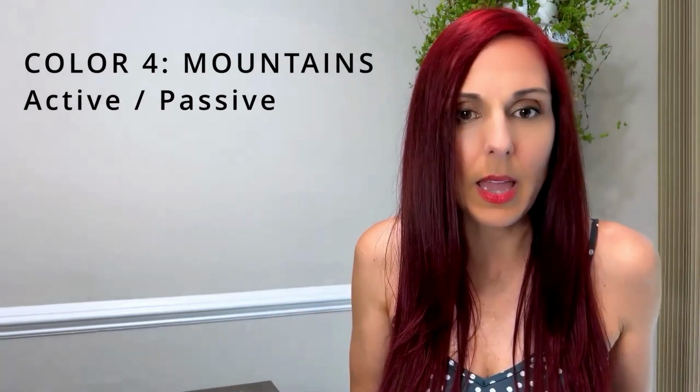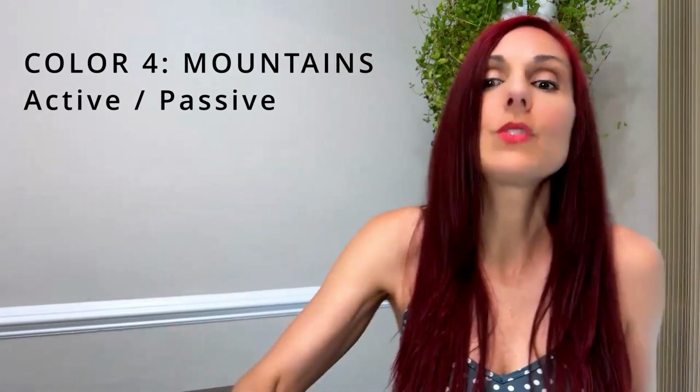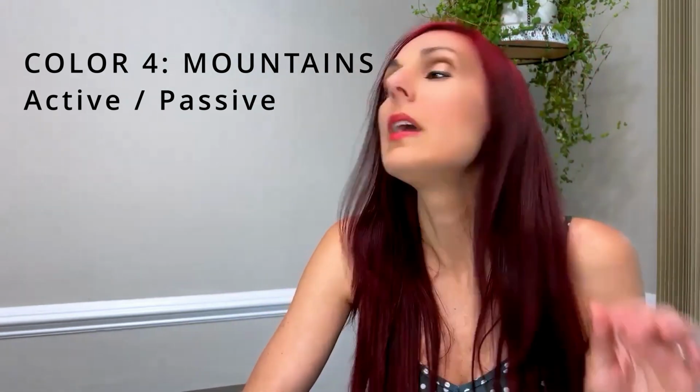So as for these higher numbers, we're talking about natural landscapes or the overall area instead of the actual home itself. Color 4 is mountains. And this is technically a foundational color like line 1, but for the higher trigram. So they too need a sense of security, but in a way they need to be able to see everything in their surrounding. A view from the top of a mountain.